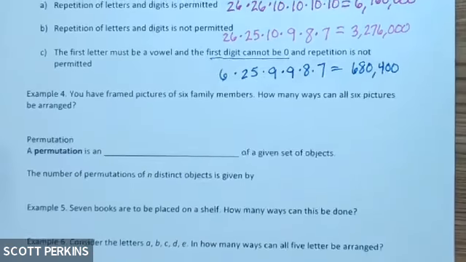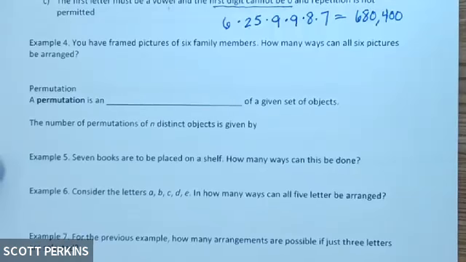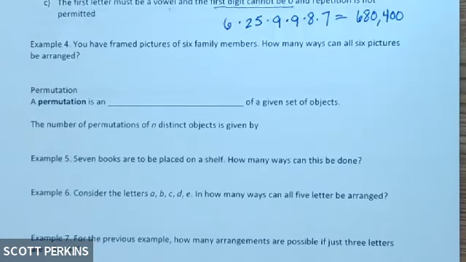All right, again, another example of the counting principle that's going to take us where we want to be in this section. Example 4: you have framed pictures of six family members, and you want to hang them in the hallway in a nice row. I want to know how many ways can we do that? Now, I'm just going to give you a little clarification. When I hang Grandma Marie's picture on the wall first, am I going to repeat Grandma Marie? No, she's done. So there's no repetition just because of the nature of the question.